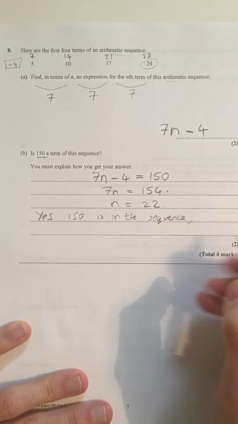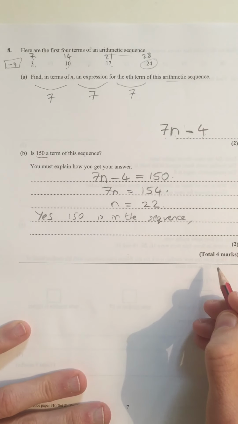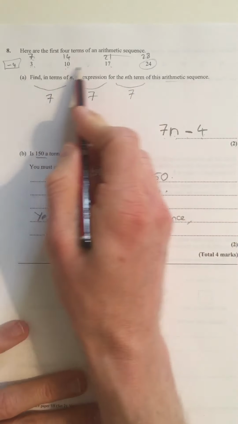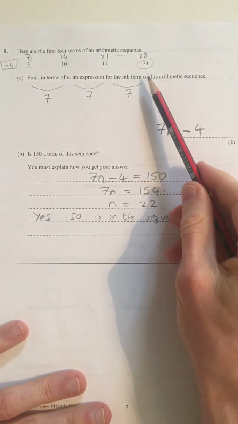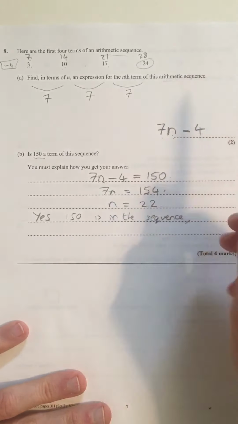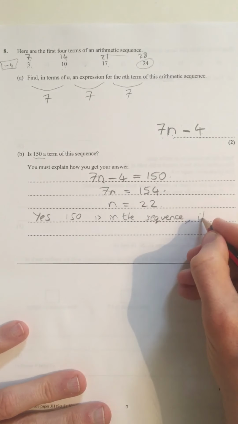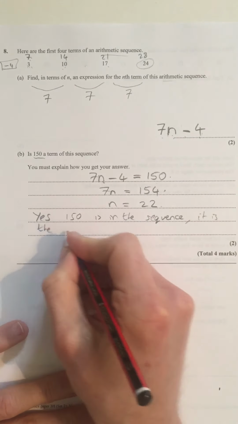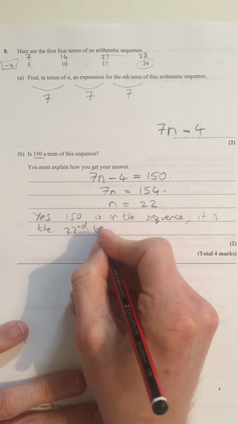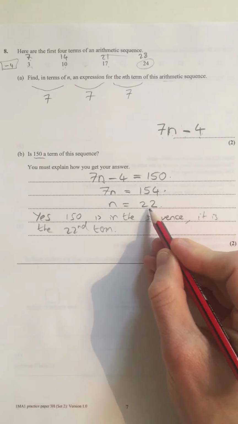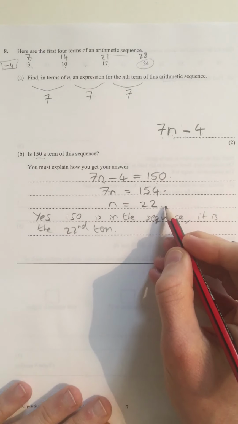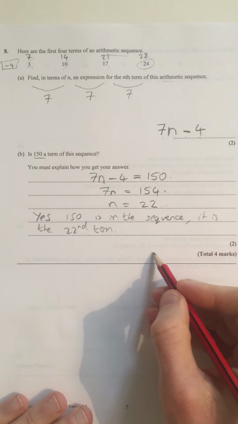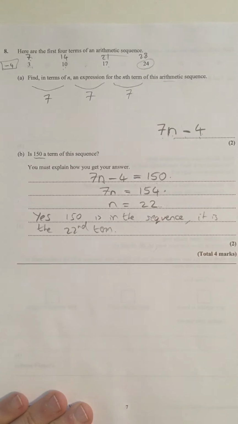And further to that, I know it is the 22nd number in the sequence. So if I was to write down all of the numbers of the sequence, 150 would be the 22nd number I would write down. It is the 22nd term. If I'd got like 22.1 or 22.2, or if I'd have got some decimal here, I'd have been able to say no, it's not in the sequence. But the fact that it's a whole number means I know it is.